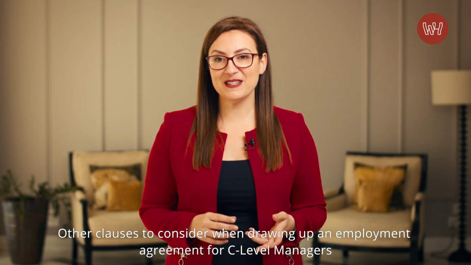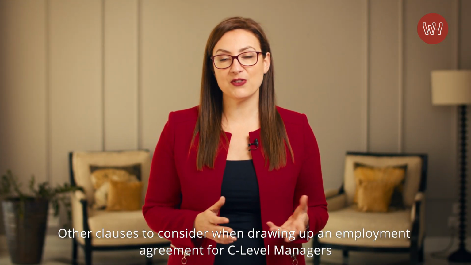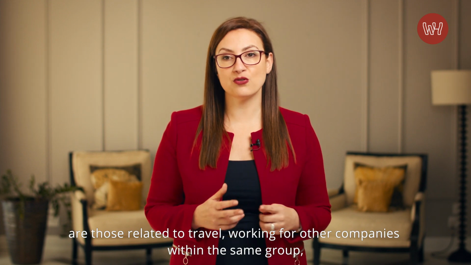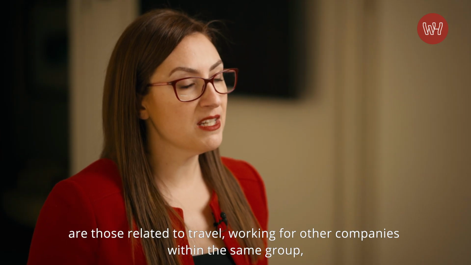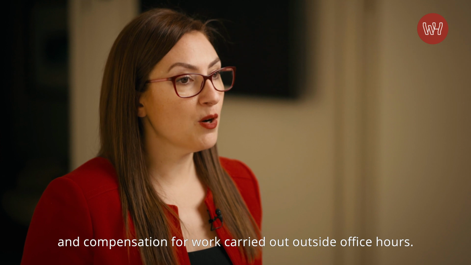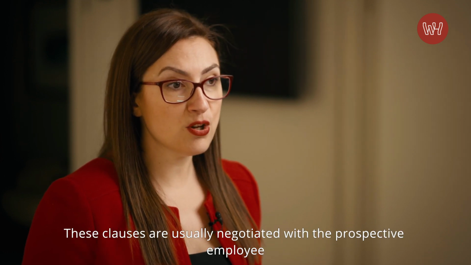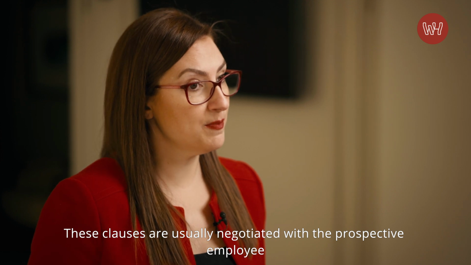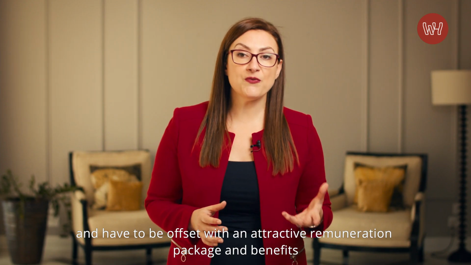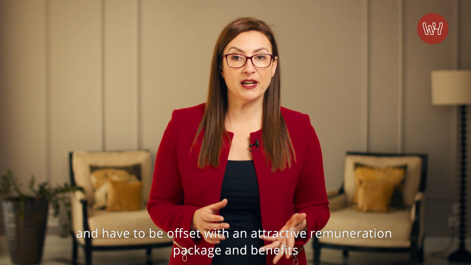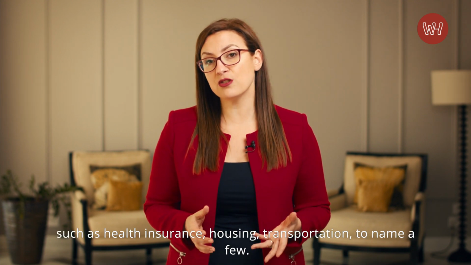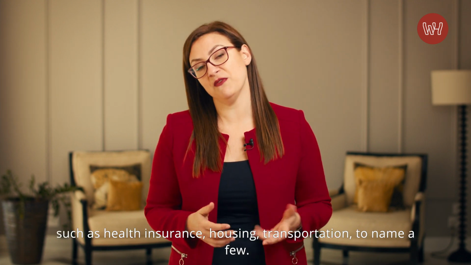Other clauses to consider when drawing up an employment agreement for C-level managers are those related to travel, working for other companies within the same group, and compensation for work carried out outside office hours. These clauses are usually negotiated with the prospective employee and have to be offset with an attractive remuneration package and benefits such as health insurance, housing, transportation, to name a few.